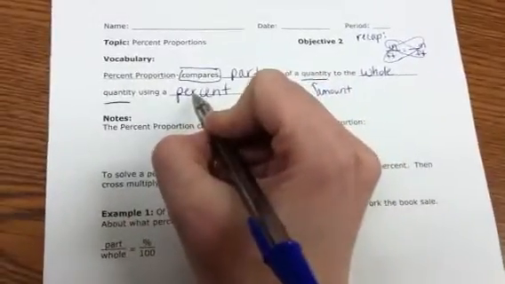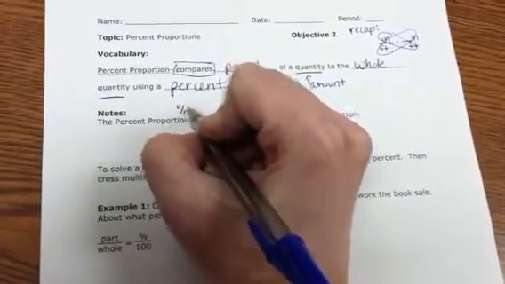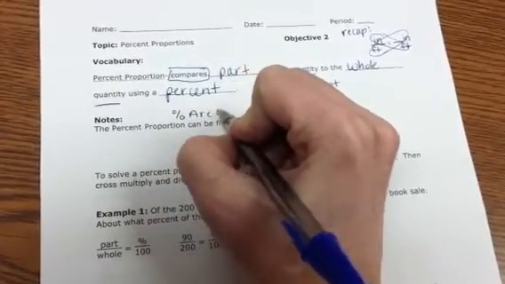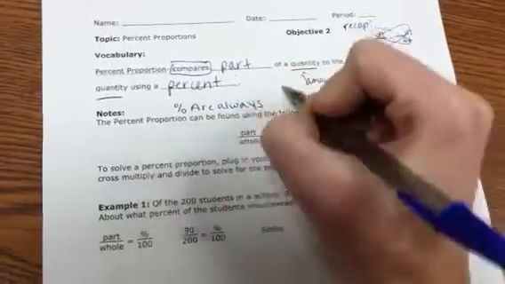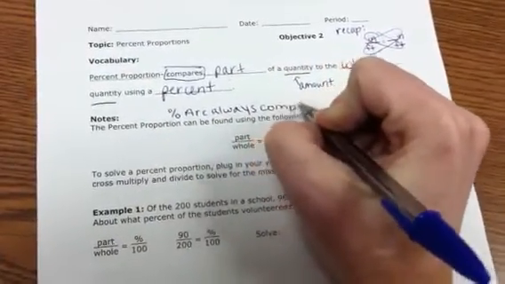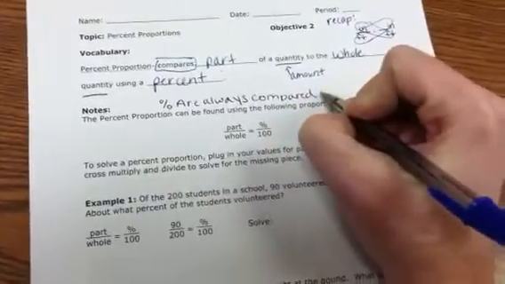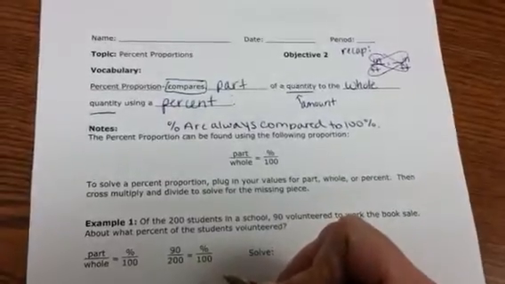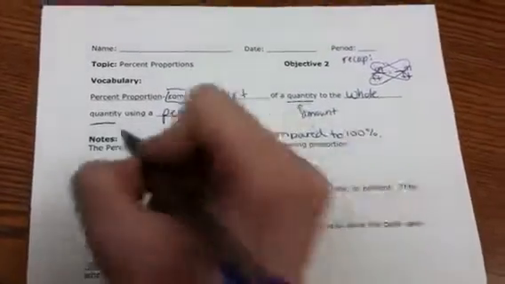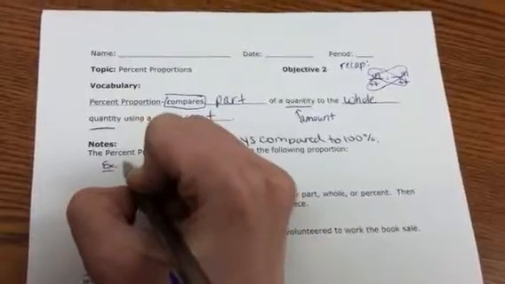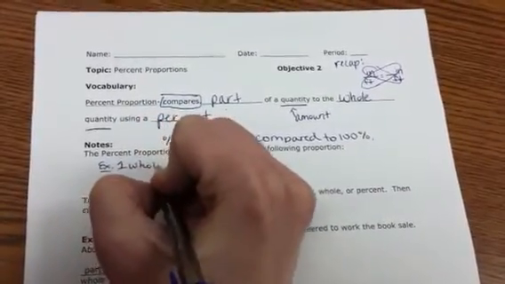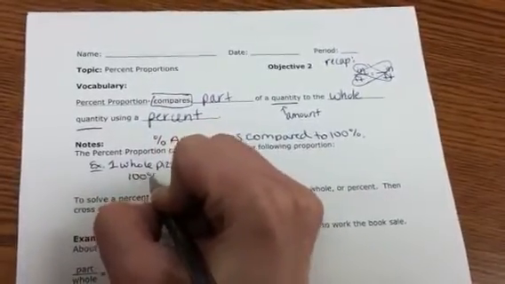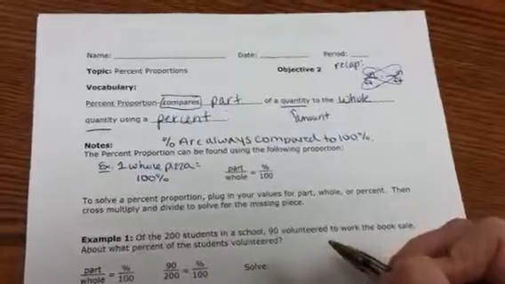And if you remember, percents are always compared to 100%, because 100% is equal to a whole. So if you have one whole pizza, and you eat it, that means you ate 100% of the pizza.